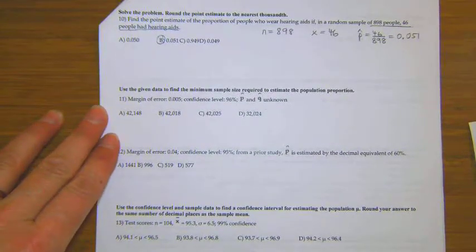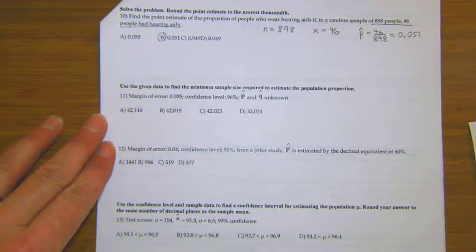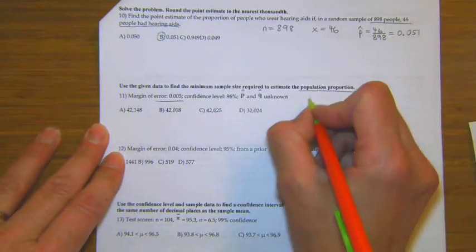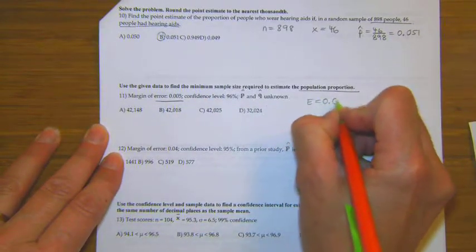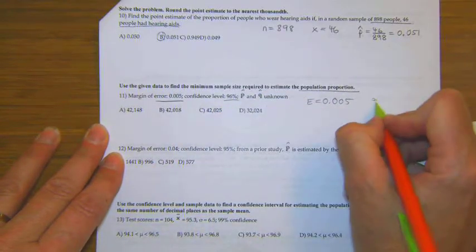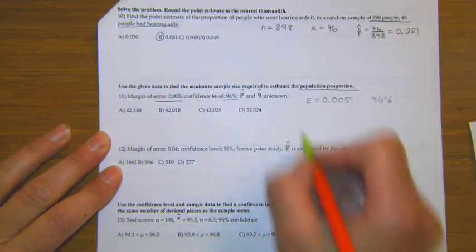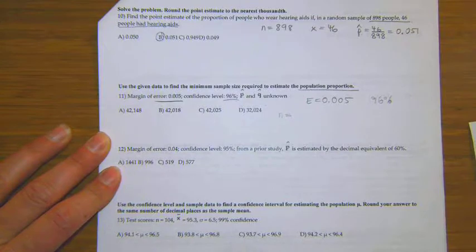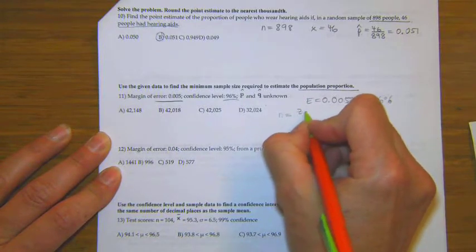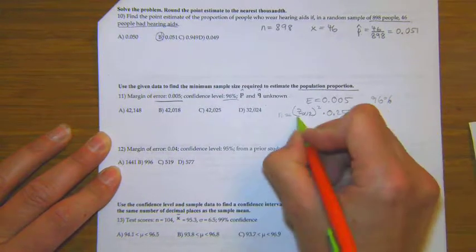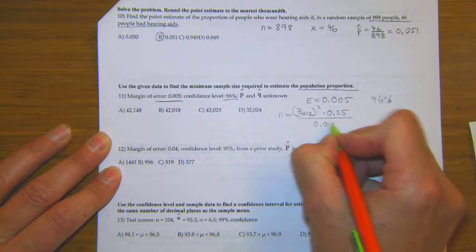All right, use the given data to find the minimum sample size required to estimate the population proportion. The margin of error is 0.005. Your confidence level is 96%, and p hat and q hat are unknown. So if they're unknown, we're going to use 0.5 for p hat and q hat. So similar problem to the one before. So z alpha half squared times 0.25 divided by the margin of error squared.